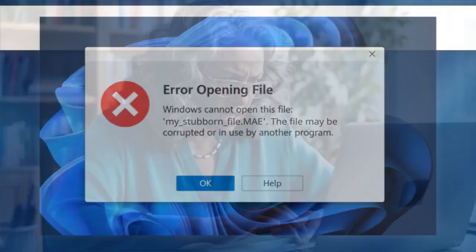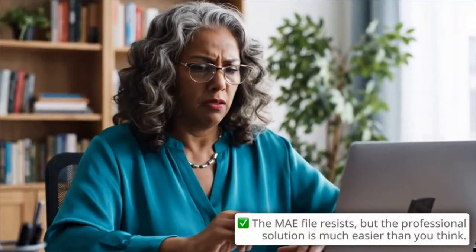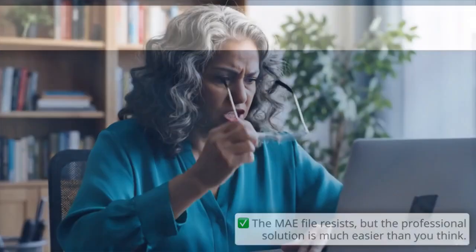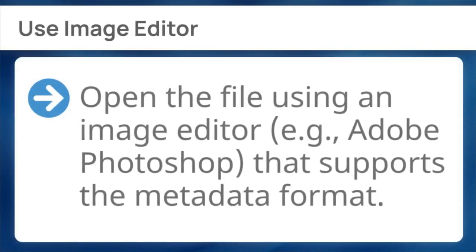We've established the file is difficult. Take immediate action by running these 3 essential quick troubleshooting procedures. First, use Image Editor. Open the file using an image editor, e.g. Adobe Photoshop that supports the metadata format.